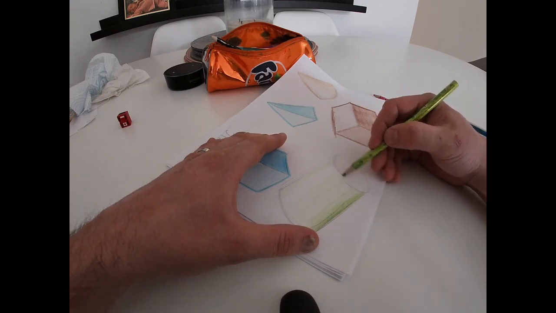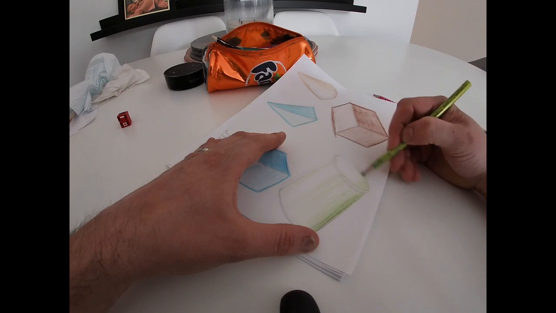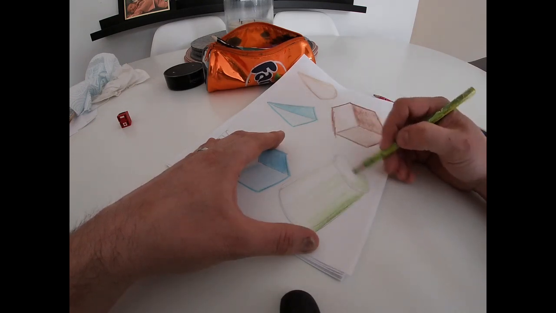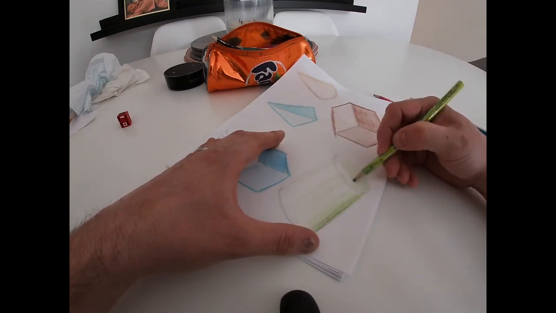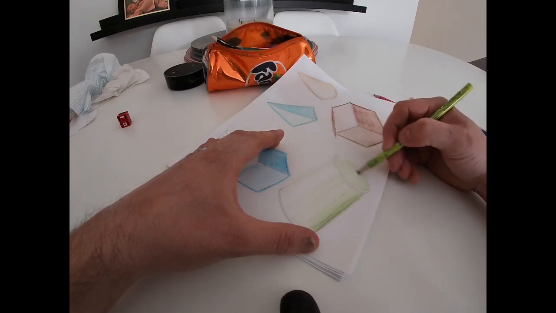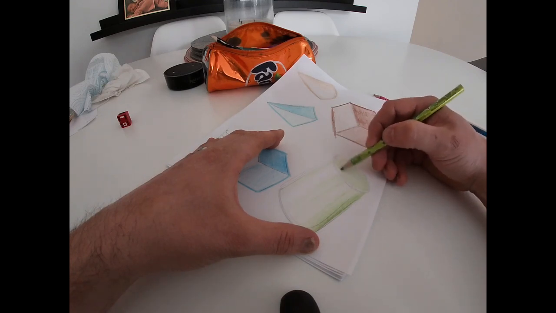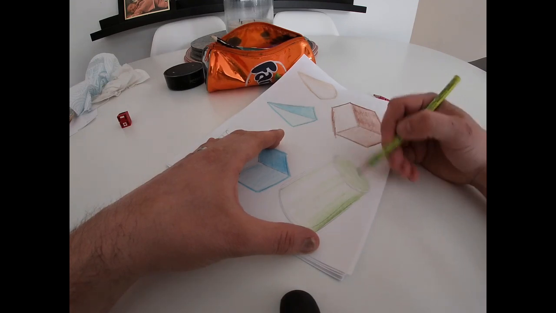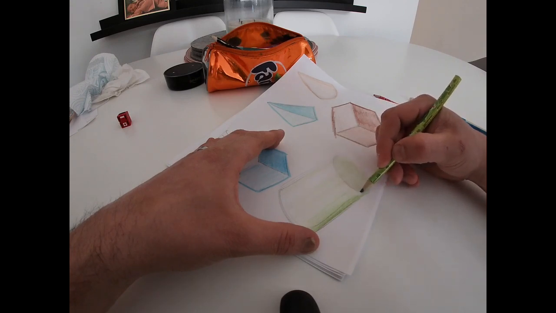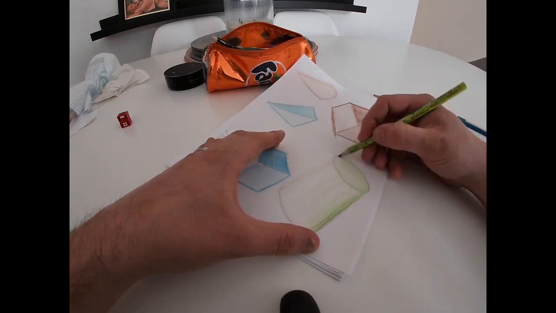On the end here, again, I'm going to go medium here because it's going to be sort of hidden. Go over this line, like that.